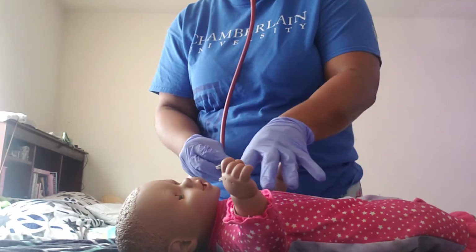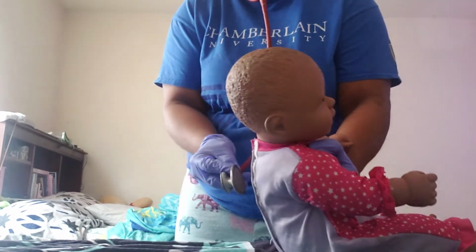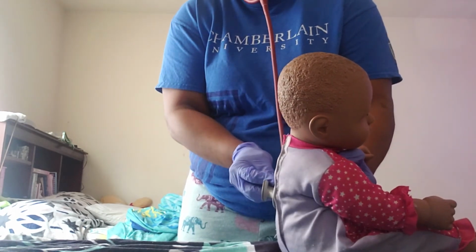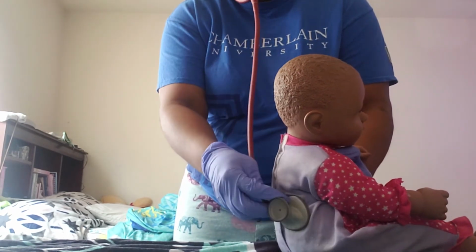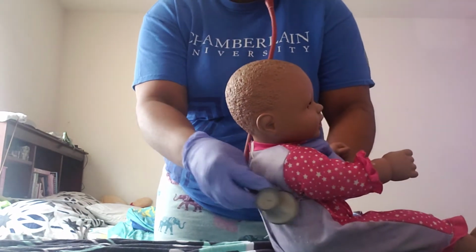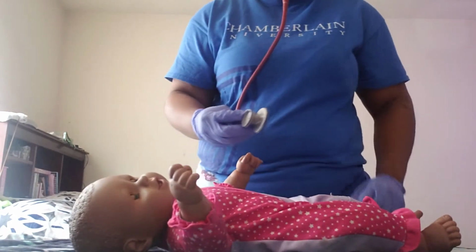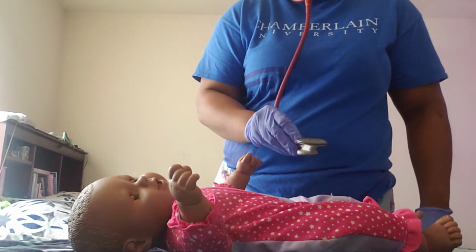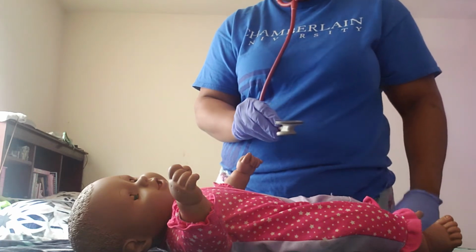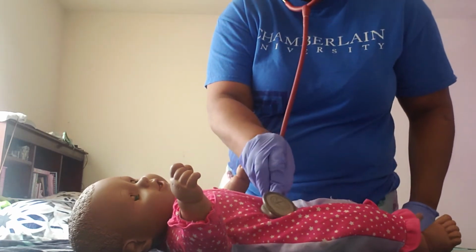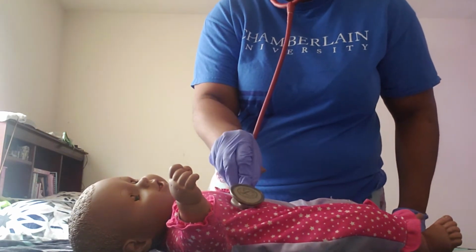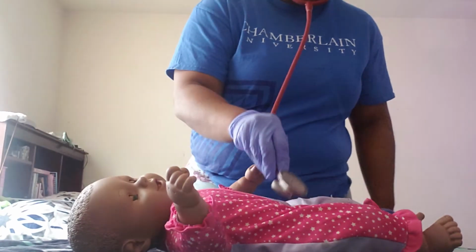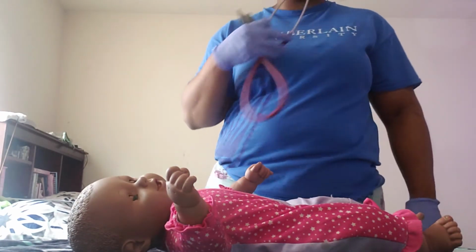Okay, and since the patient is in semi-Fowler's, I can also assess the back. Okay, great. And then I will also assess the bowel sounds. So I'll start in the lower right quadrant. Okay, both lung and bowel sounds were heard and normal.